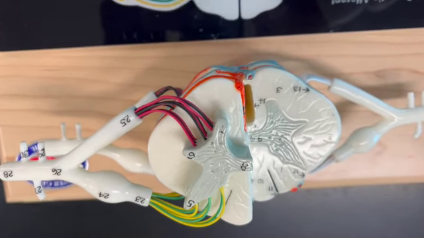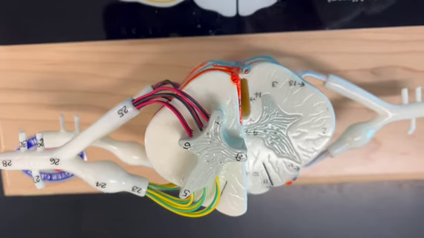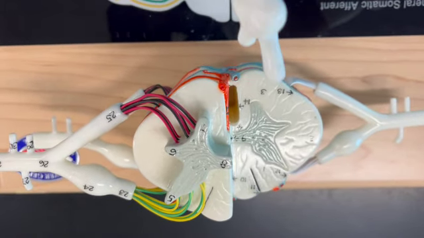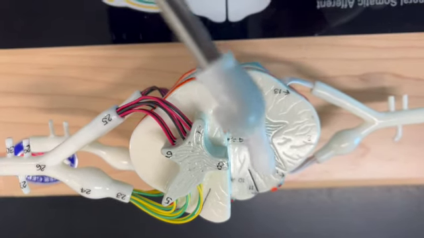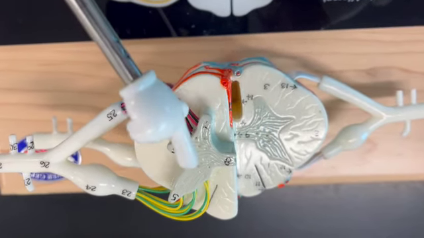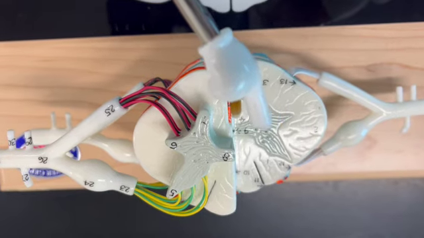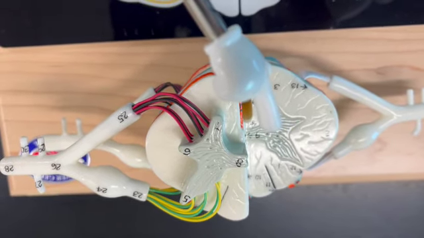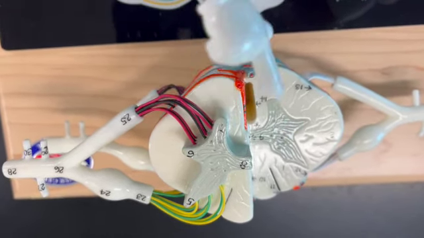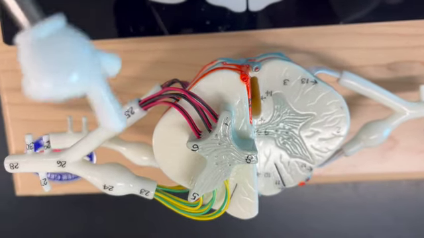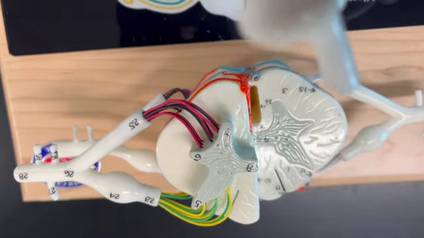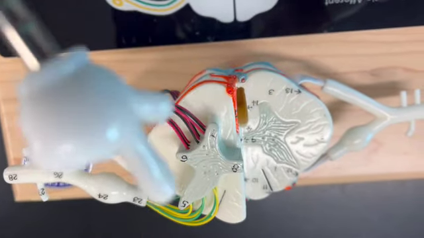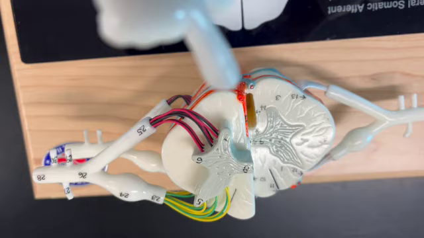This structure is a spinal cord segment model. The spinal cord without the vertebra. See this gray colored structure, which is the gray matter, where the cell bodies of the neurons stay. The white part is the white matter of the spinal cord. So this is the dorsal portion, this is the ventral portion.